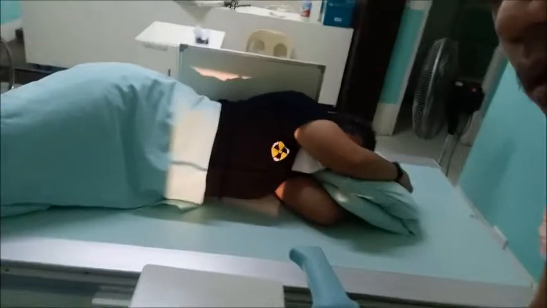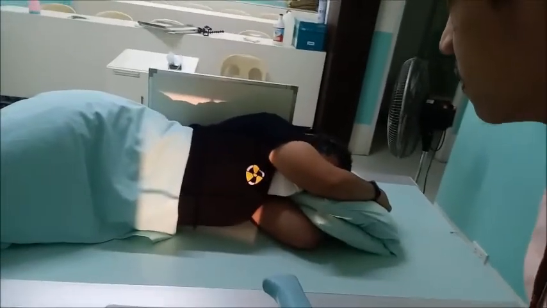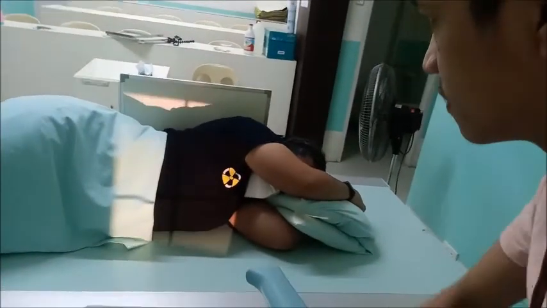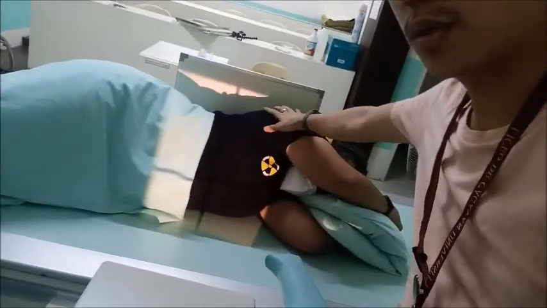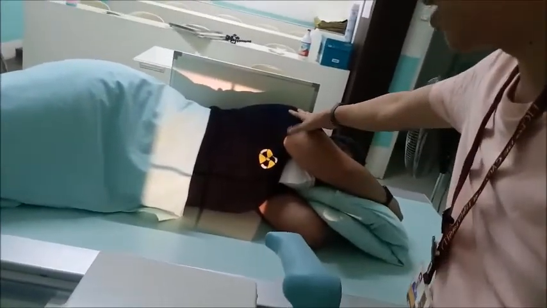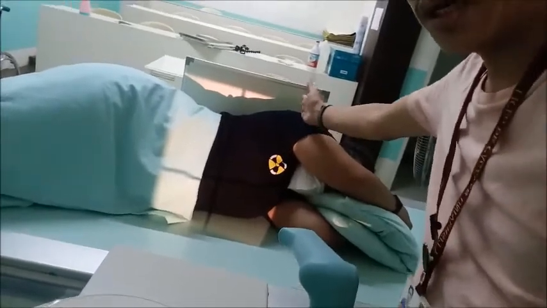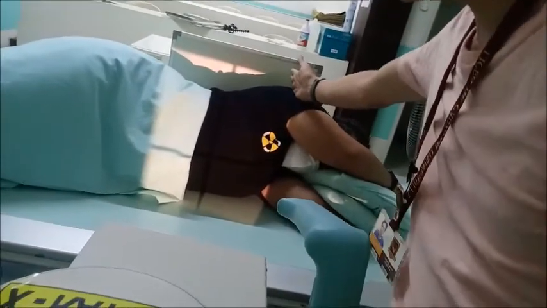Okay. Collimate to the structures of interest, in which the target is the thoracic area of the patient. So include the superior portion and also the inferior portion, which can be collimated.